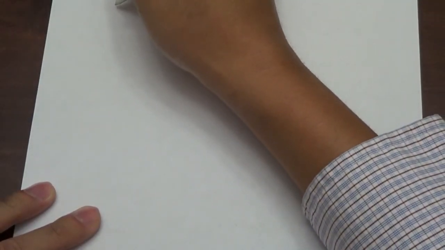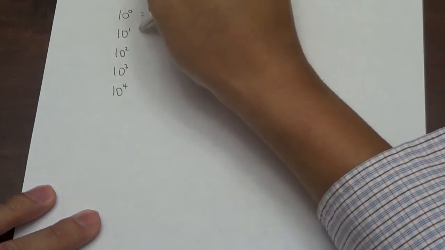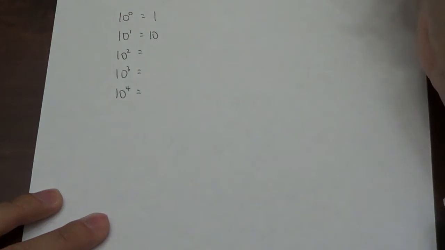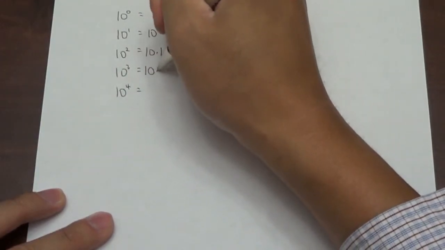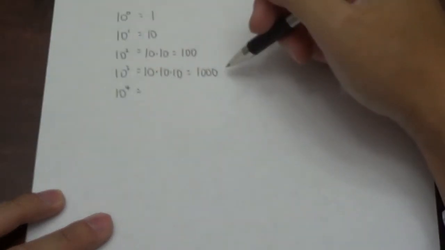Now, when we deal with exponents that have to do with the number 10, there are some unique qualities that we can take advantage of to figure it out a lot quicker. So we know that any number to the power of 0 is 1. Any number to the first power is just that number by itself. Now 10 to the power of 2 is 10 times 10, which is 100. 10 to the power of 3 is 10 times 10 times 10, which is 1,000. And then we can begin to see a pattern here.